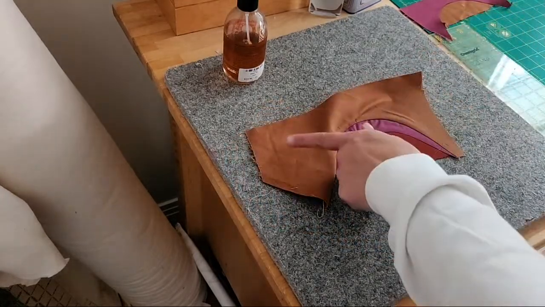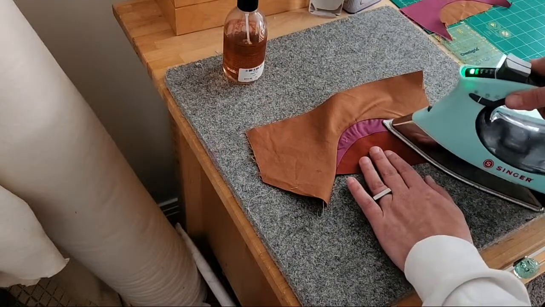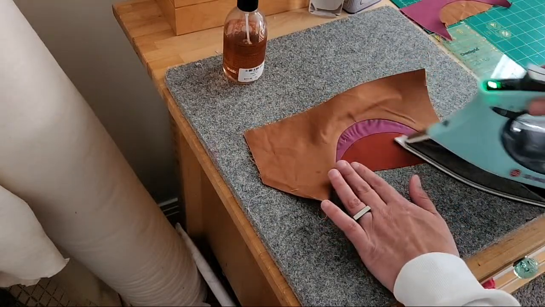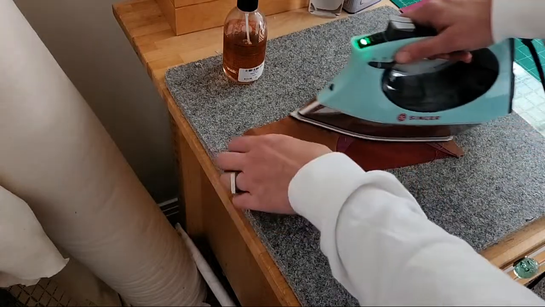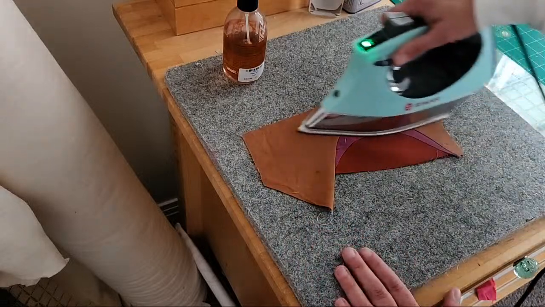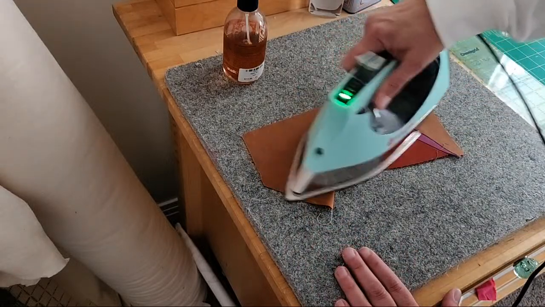See, I haven't worried about all this other stuff. It's still not laying flat. I'm worrying about just where the seam is at the moment. And then once I'm happy with that, I can go out. Okay? Just like that.